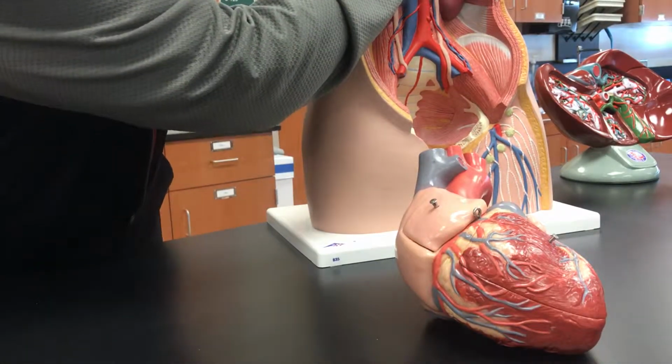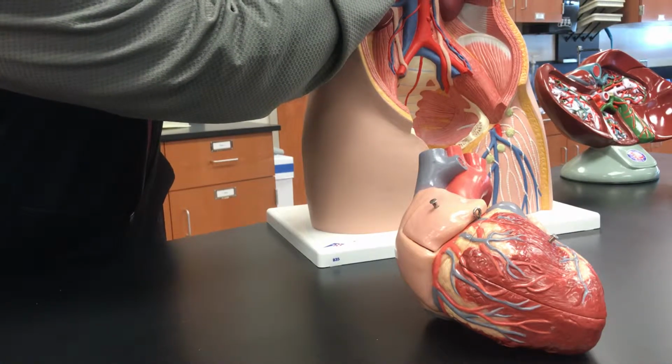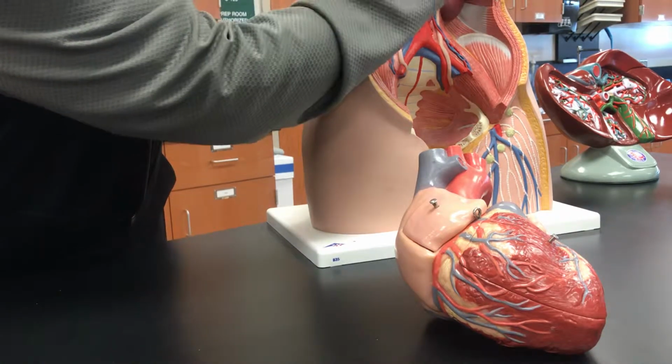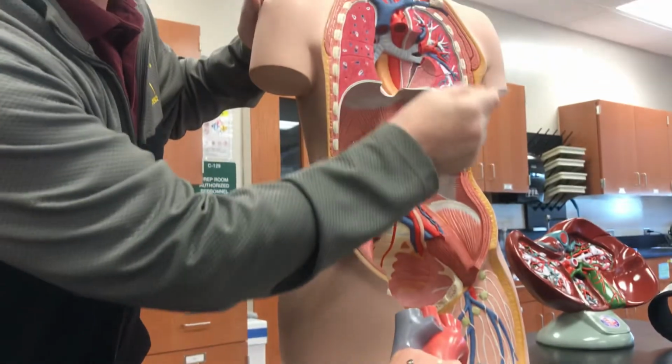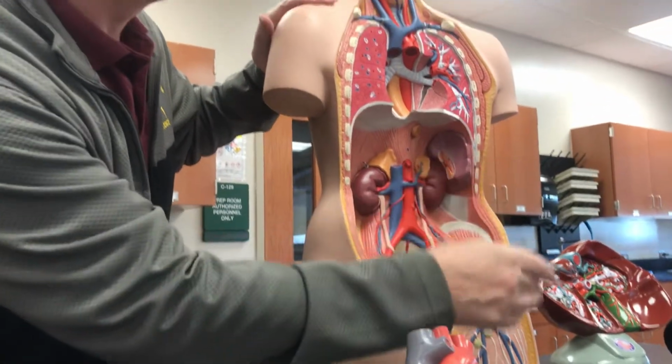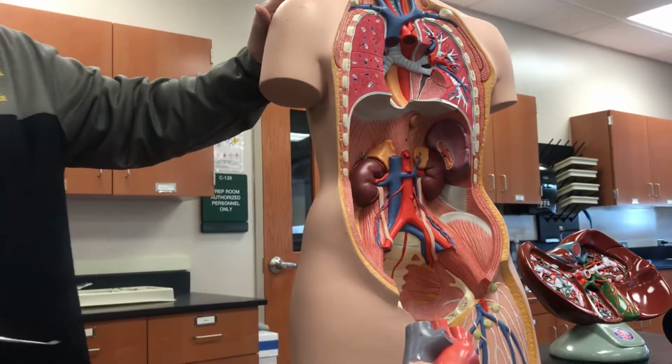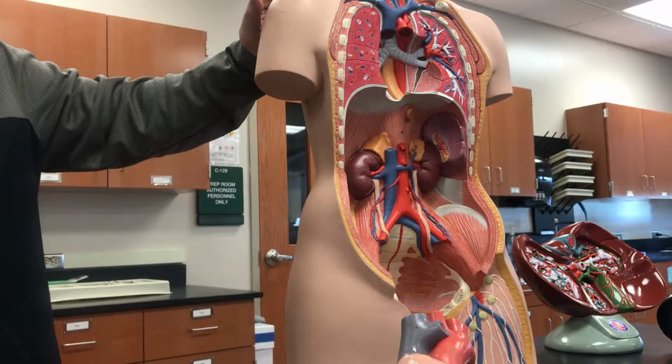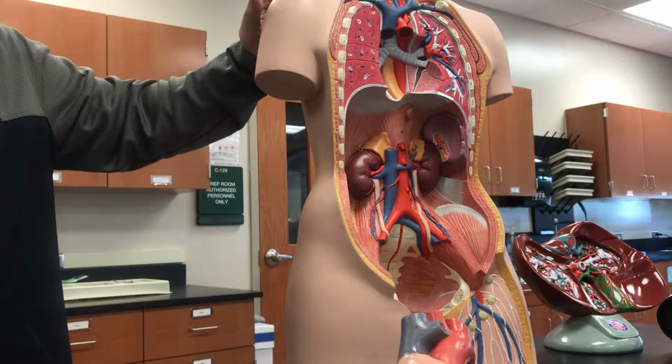So the left subclavian travels underneath the clavicle. Then it goes to the axillary region, and it's called axillary. It goes to the brachial region, it's called brachial. It then goes down to the ulnar and the radial regions, and hence their names, radial and ulnar.